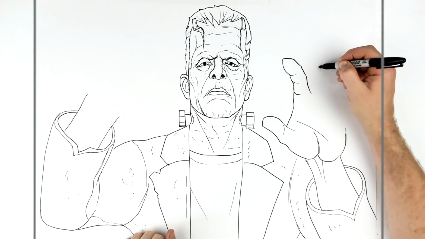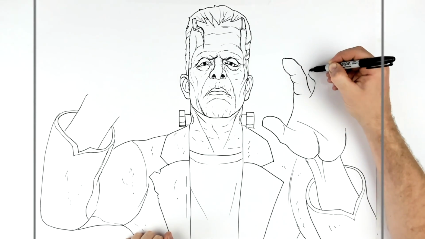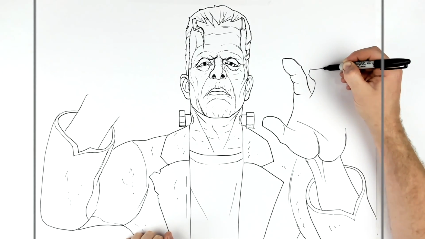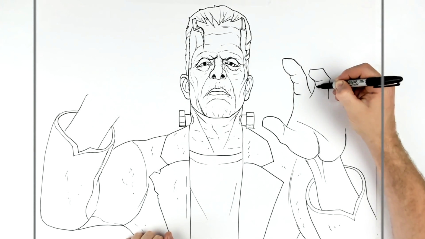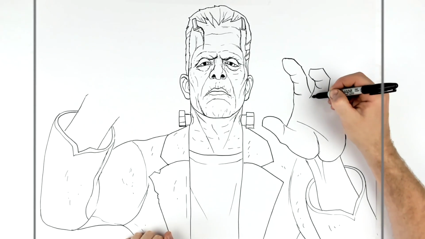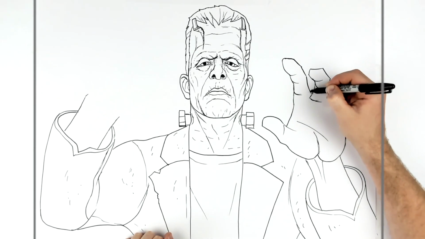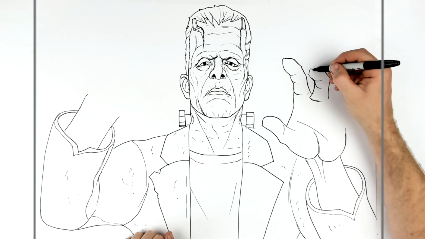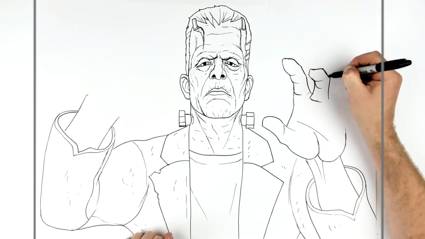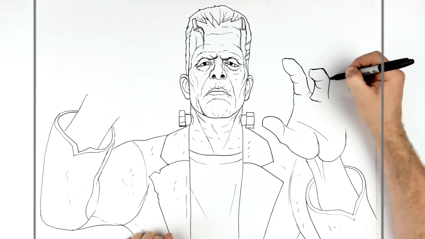And then the next fingers are a bit more bent over, so it just goes up around the top of his finger. 1 knuckle, 2, down. And then we have 3 segments again. Just smooth them out a little bit.